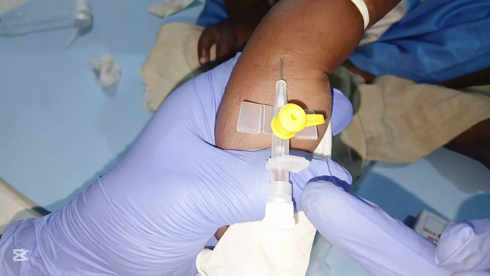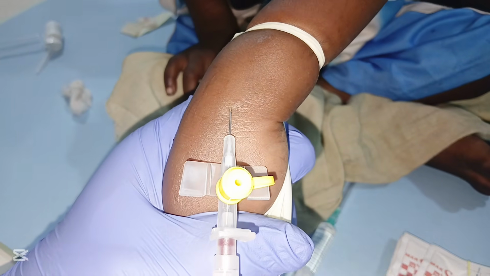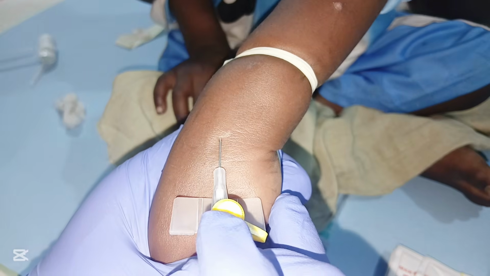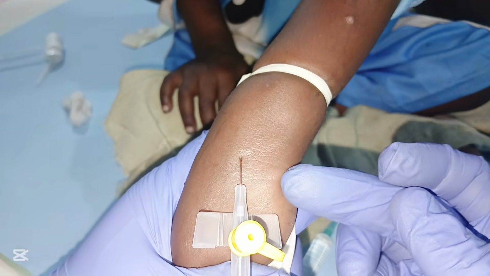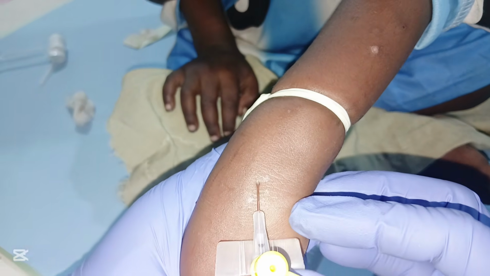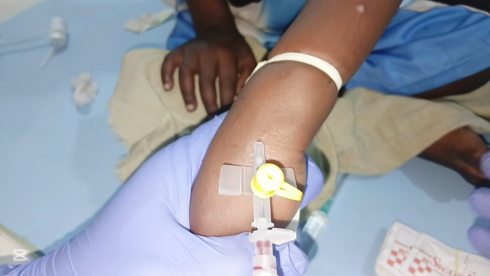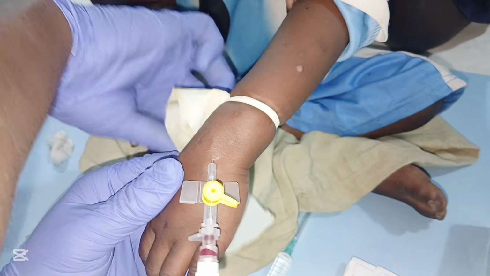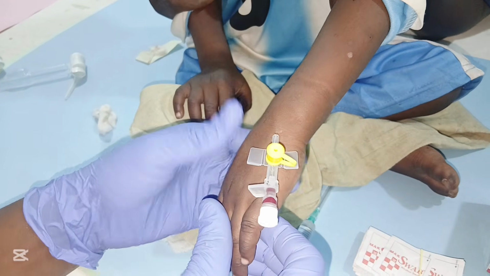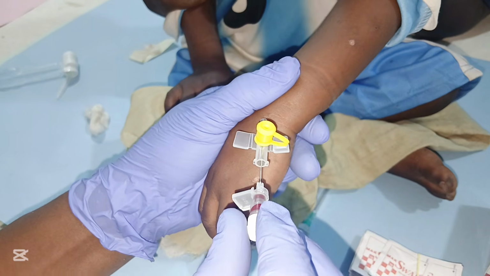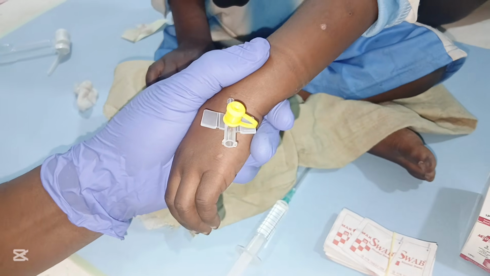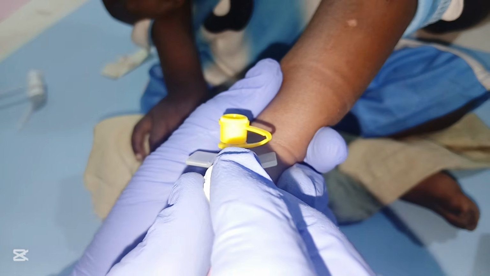You can see there is a flashback in the flash chamber of the cannula. So you slightly pull back the needle. Then there is a secondary flashback. Then you advance the cannula deep into the vein. You release the tourniquet. Then you completely remove the needle from the cannula. Make sure you cap the cannula.